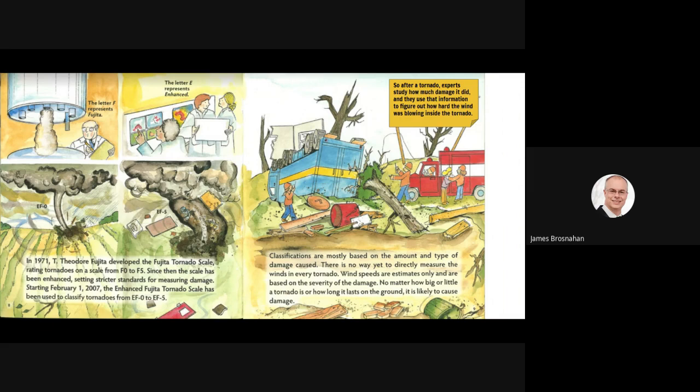Classifications are mostly based on the amount and type of damage caused. There is no way yet to directly measure the winds in every tornado. Wind speeds are estimates only and are based on the severity of the damage. No matter how big or little a tornado is, or how long it lasts on the ground, it is likely to cause damage. So after a tornado, experts study how much damage it did, and they use that information to figure out how hard the wind was blowing inside the tornado.